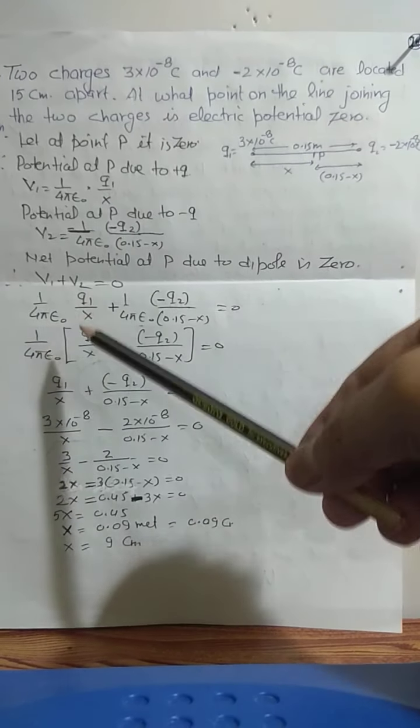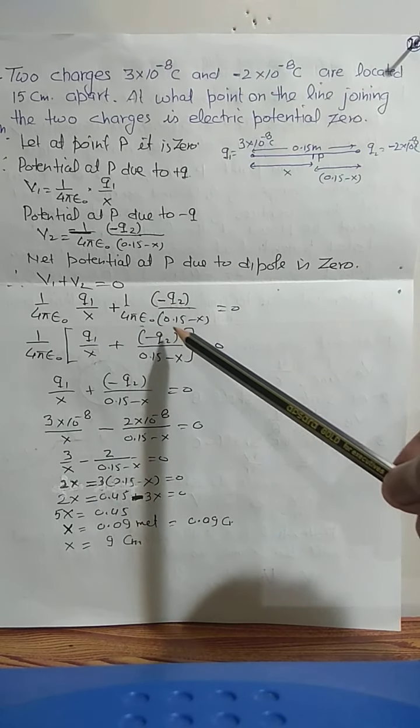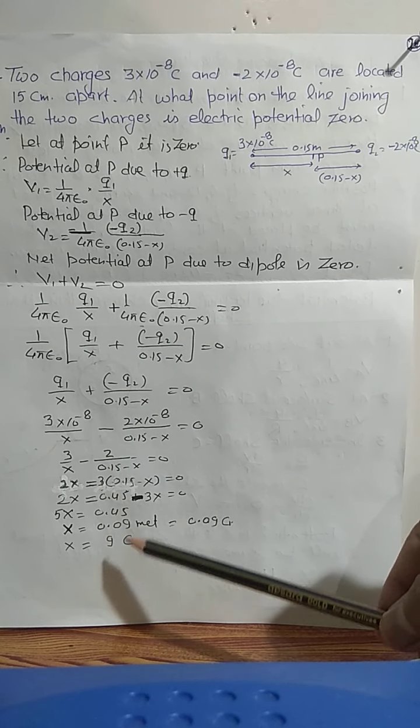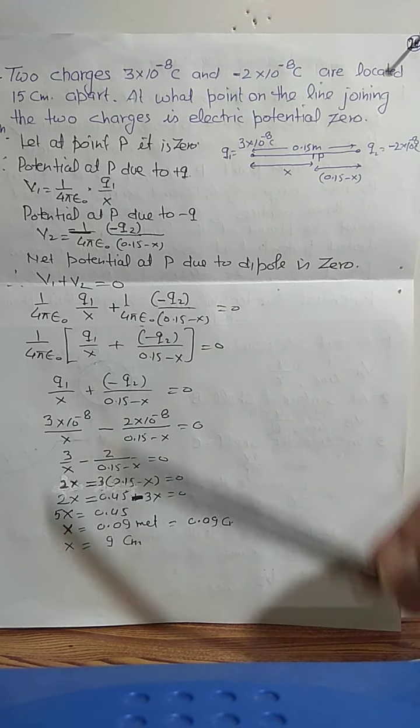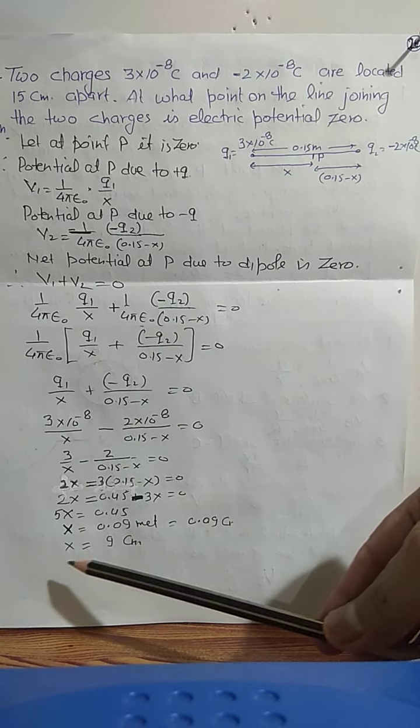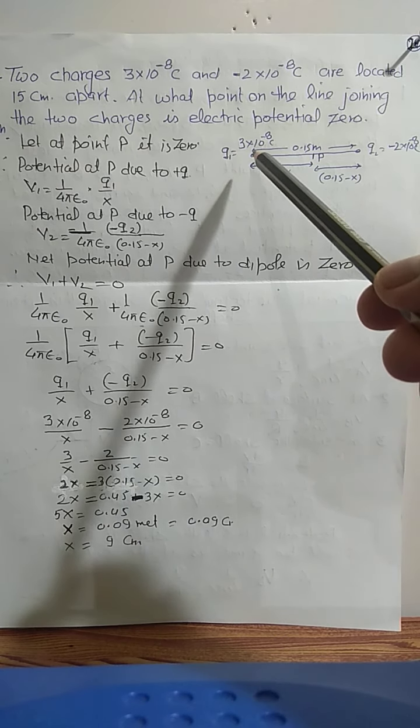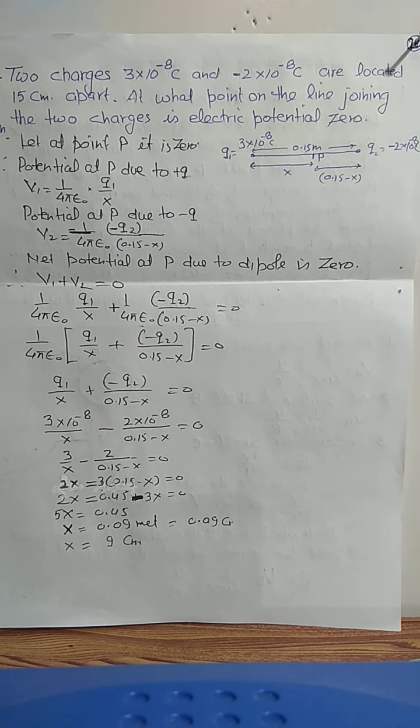Put the value of V1 and V2. Put the value of Q1 and Q2. It is solved here. We will get the value, what? 9 centimeter. Yes, you solve it. The calculation is given here. You can see it. X is equal to 9 centimeter, and therefore at a distance of 9 centimeter from Q1 charge, potential will be 0. Thank you.